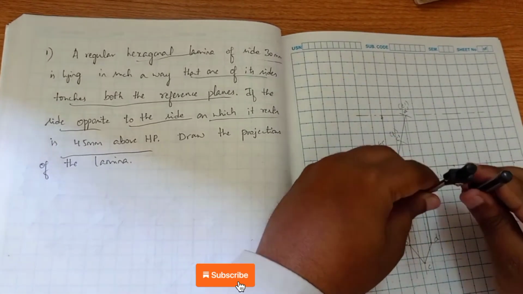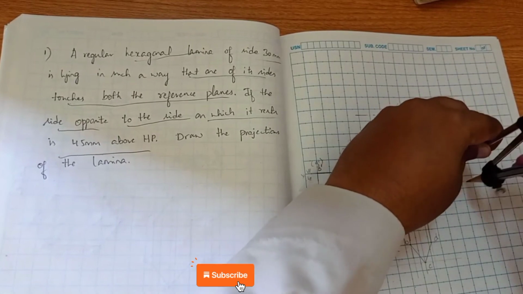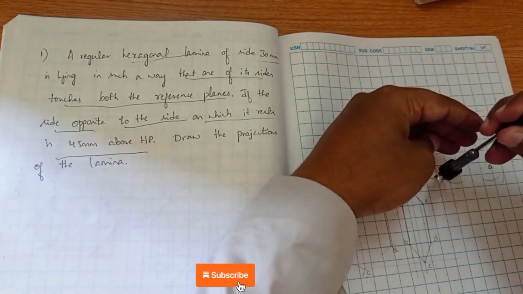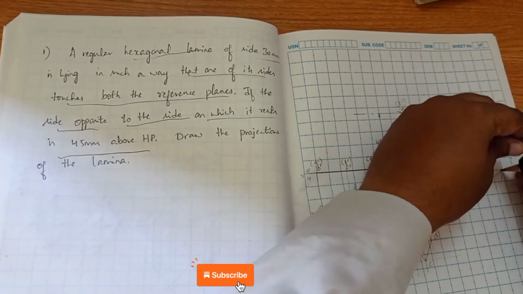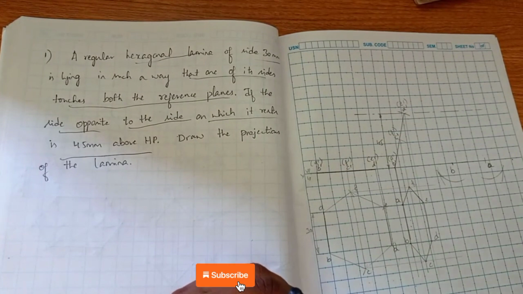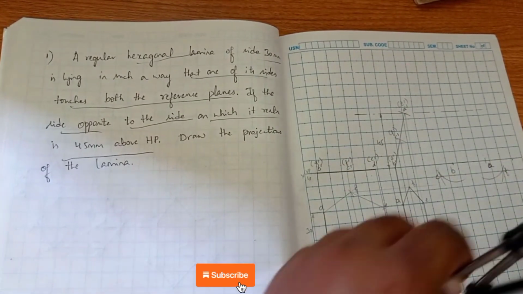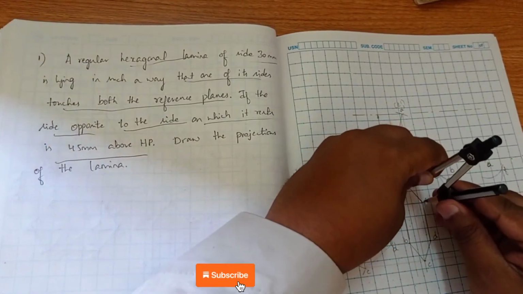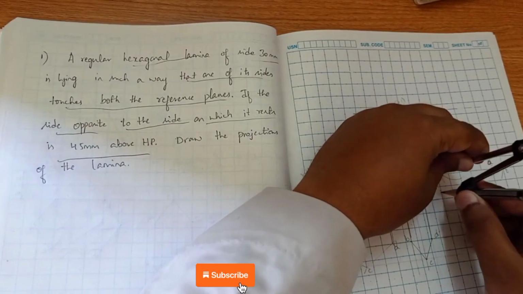So we are not cutting, so we'll measure again. A to F. So it is cutting here, it's cutting here. Okay, we're getting two points here. This point is C and this point is F. Again from F to E, we have to measure this point.